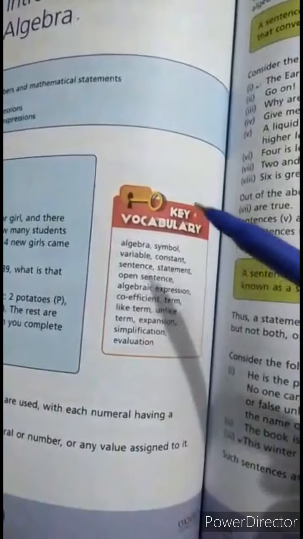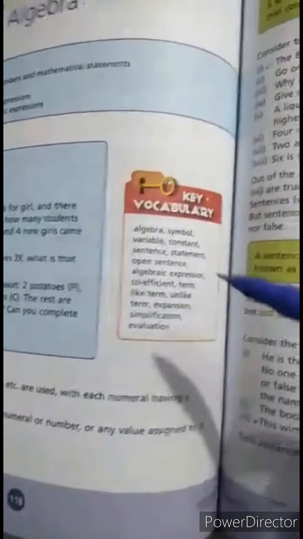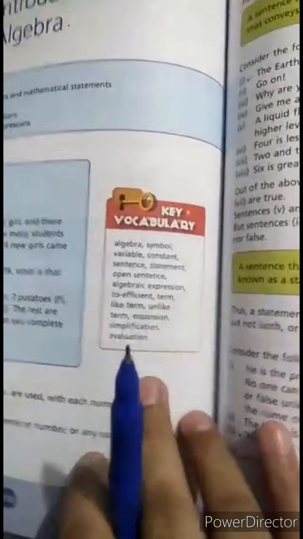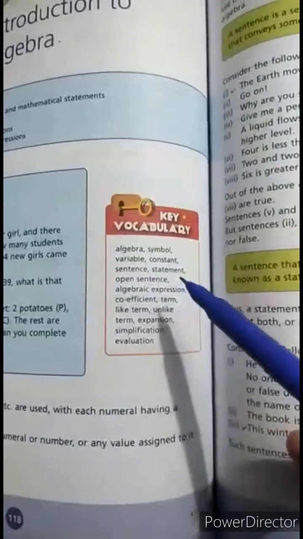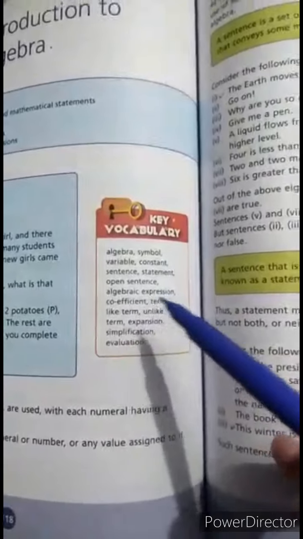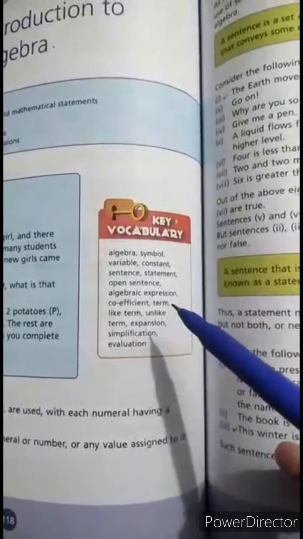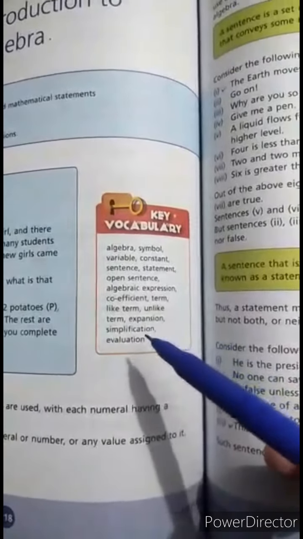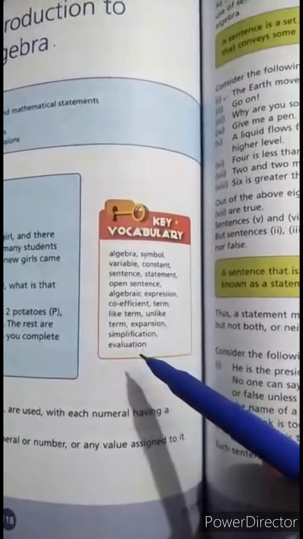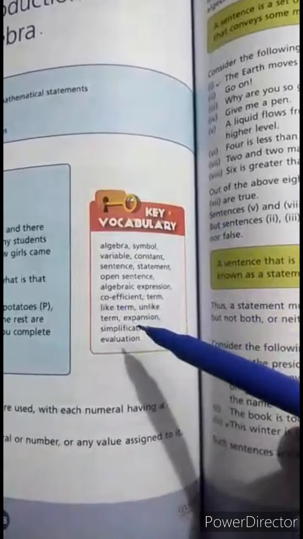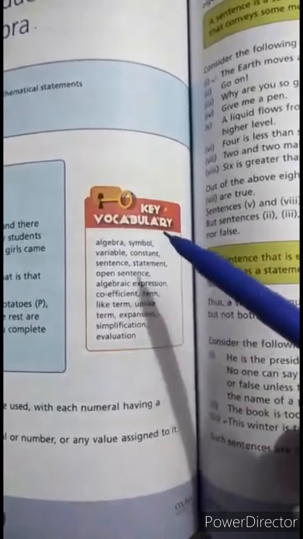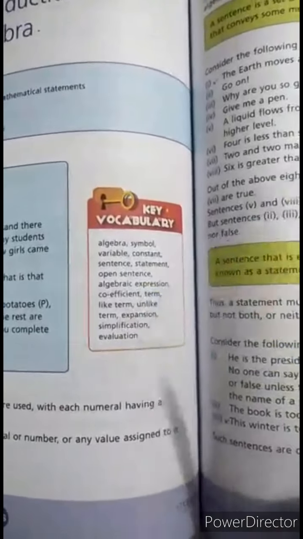Now, there are some key vocabulary on page number 118. On page number 118, let's read them. Algebra, symbol, variable, constant, sentence, statement, open sentence, algebraic expression, coefficient, term, like term, unlike term, expansion, simplification, and evaluation. Dear students, we are not going to cover all of these key vocabulary today. We will cover them in the upcoming lectures. We will cover some of them today.